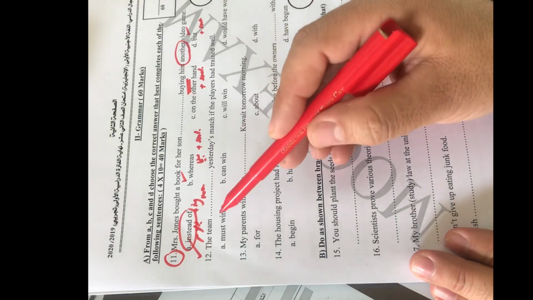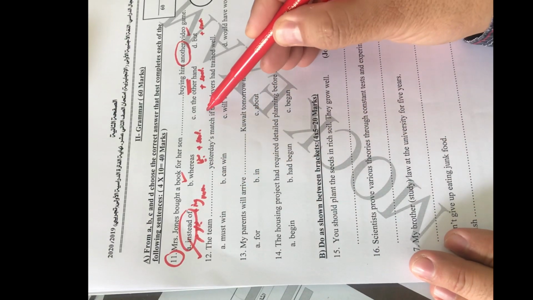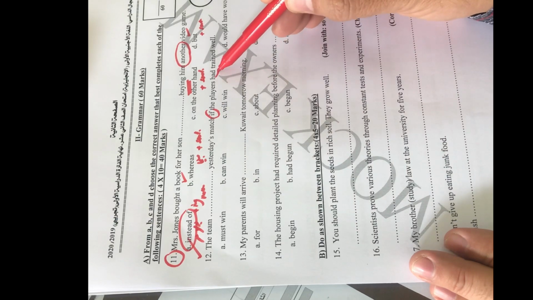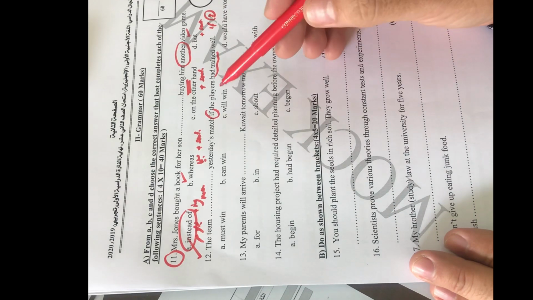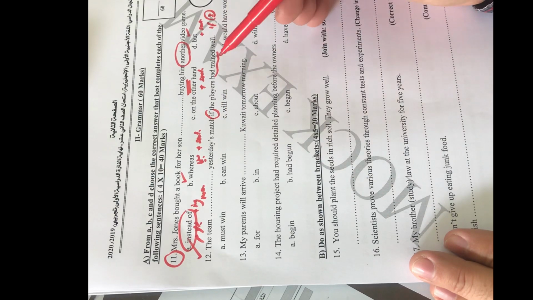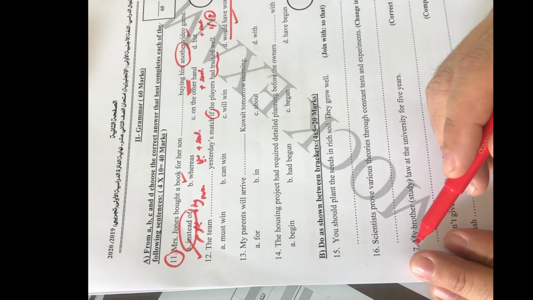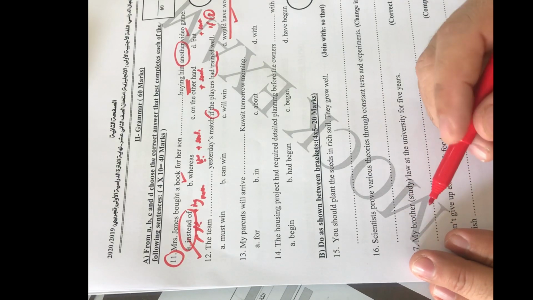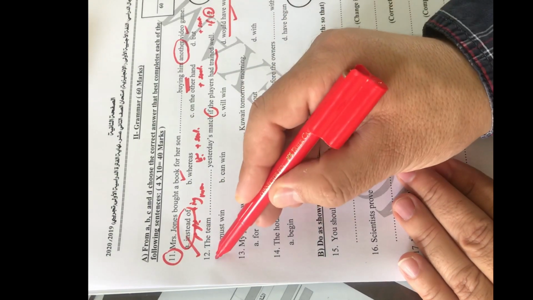طيب نقرأ كده مع بعض. The team space yesterday's match if the players had trained well. فعلا دي if conditional if type 3. الحالة الثالثة نراجعها كده مع بعض بسرعة. if type 3 is used with past perfect اللي هو عبارة عن had مع verb 3، والجزء الثاني فعلا بيكون would have plus verb 3. إذن هذا هو الاختيار. إذن عندي طريقتين، طريقة التحليل السريع والنظرة السريعة ومقارنة الاختيارات، وطريقة أخرى اللي هي القراءة الدقيقة والاعتماد على الدراسة، ودي الأفضل طبعا. Okay, this is for number 12.